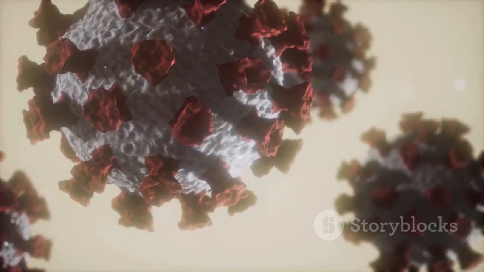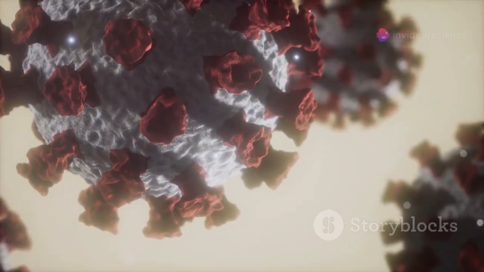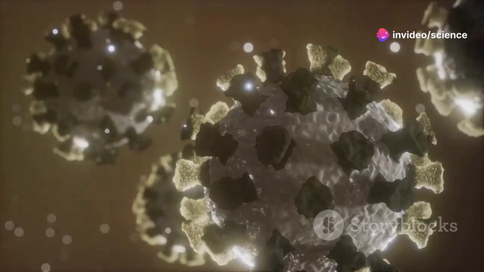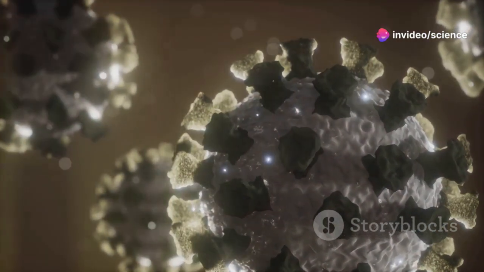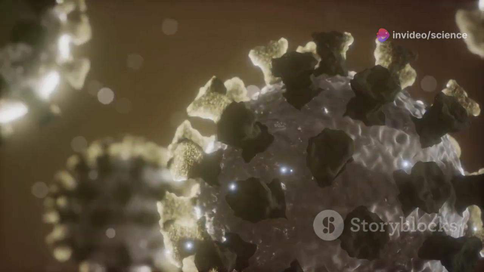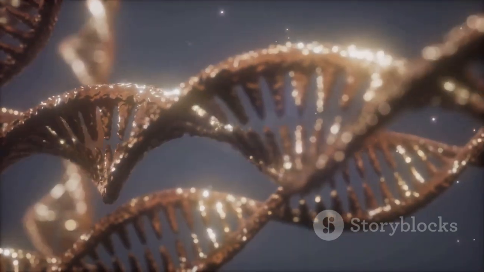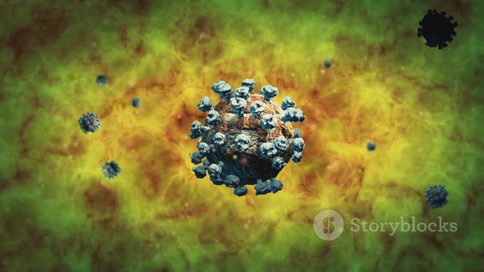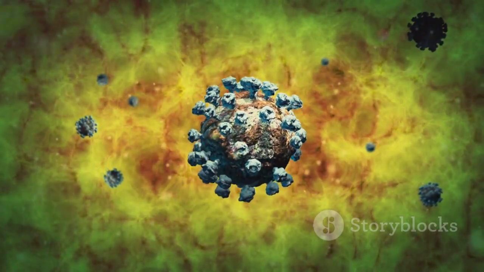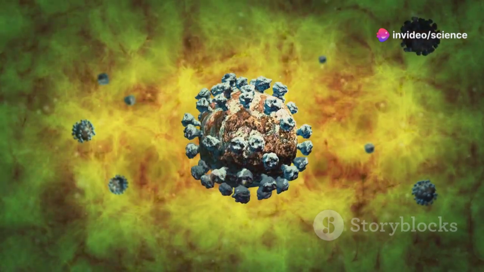Capsids come in various shapes and sizes, but the two most common types are helical and icosahedral. Helical capsids, as their name suggests, are shaped like a helix or spiral. Think of a spiral staircase, and you'll get the idea. The tobacco mosaic virus, which infects tobacco plants, is a classic example of a virus with a helical capsid.